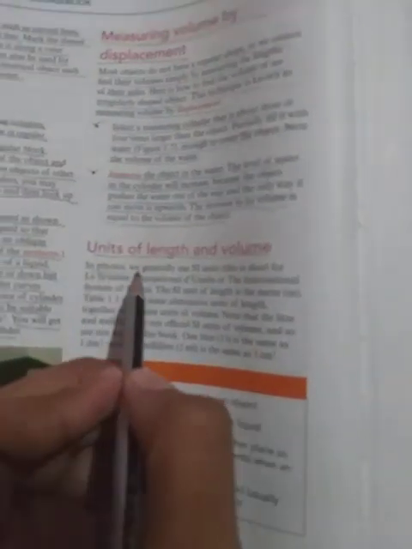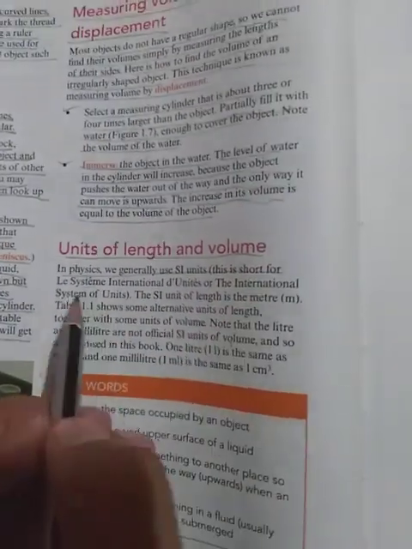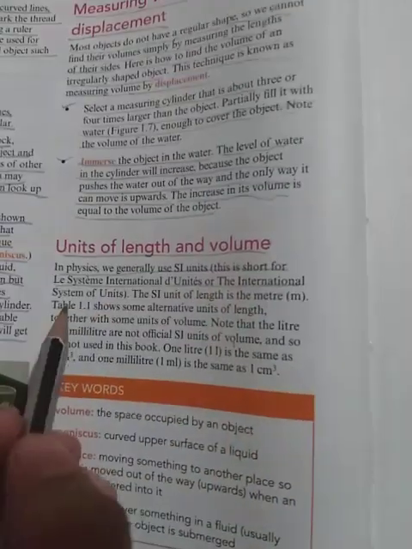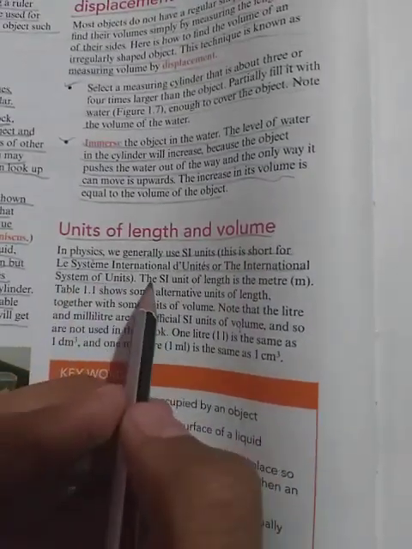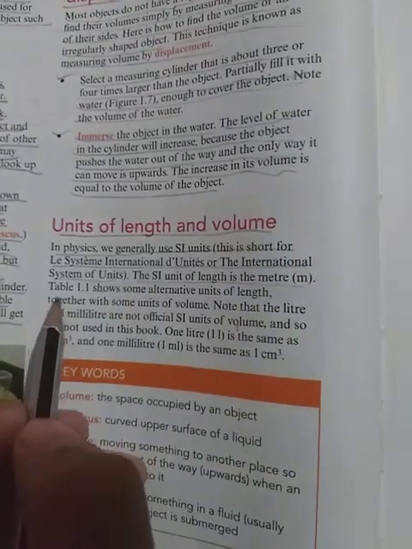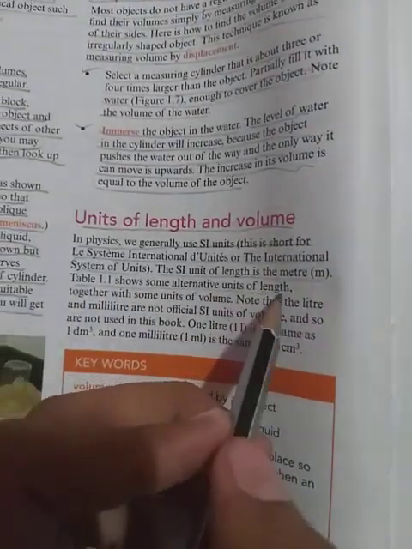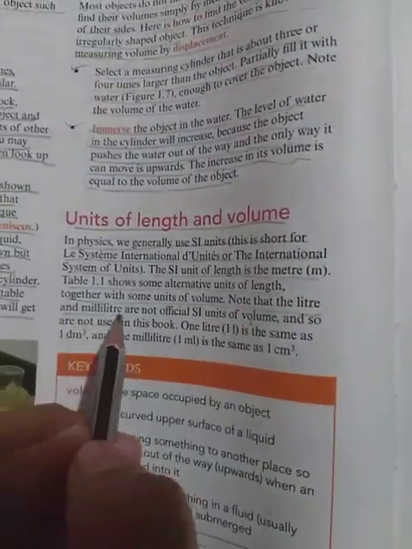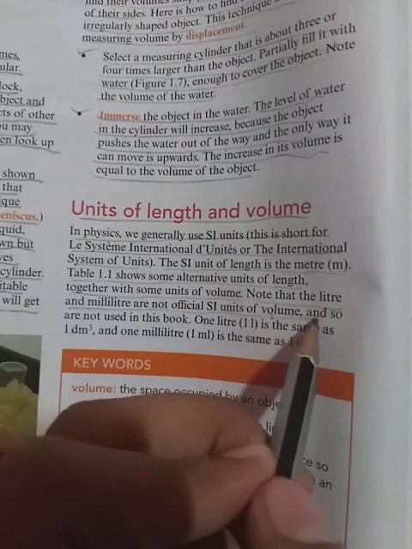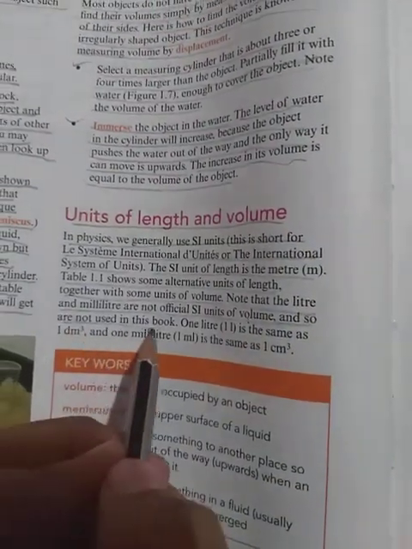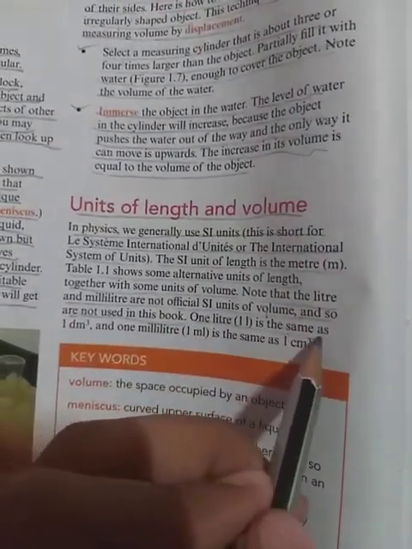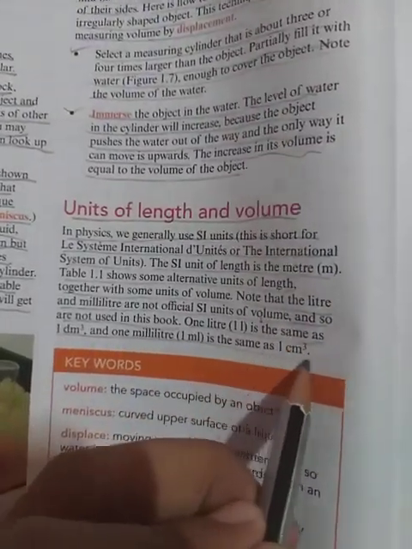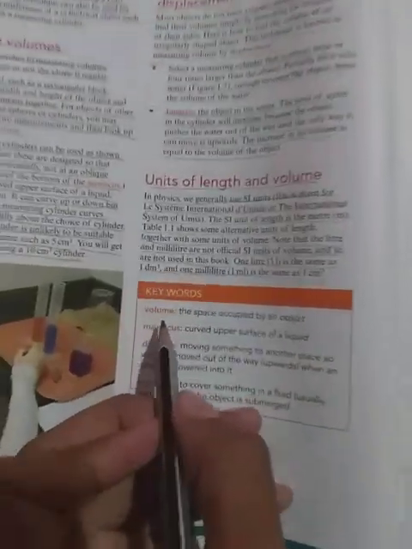So in physics we generally use SI units. This is a short form of Le Système International d'Unités, or the International System of Units. The SI unit of length is meter. Table 1.1 shows some alternative units of length, together with some units of volume. Note that liter and milliliter are not the official SI units of volume, and so are not used in this book. 1 liter is the same as 1 cubic decimeter, and 1 milliliter is the same as 1 cubic centimeter. Sorry.